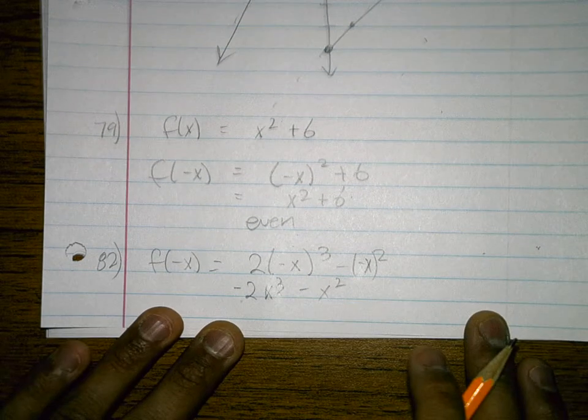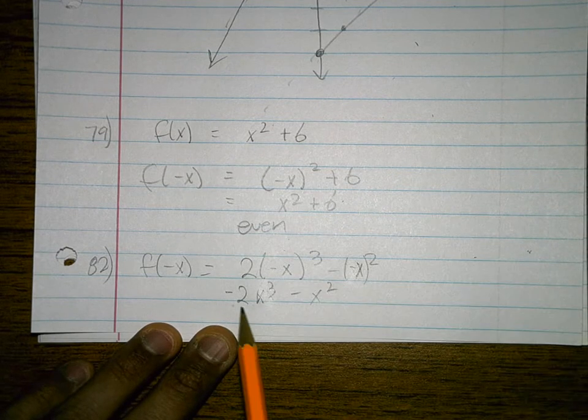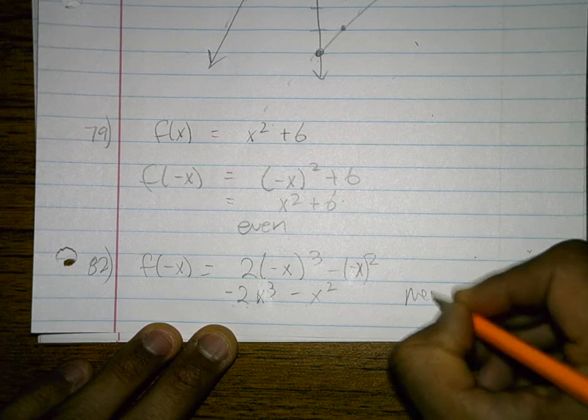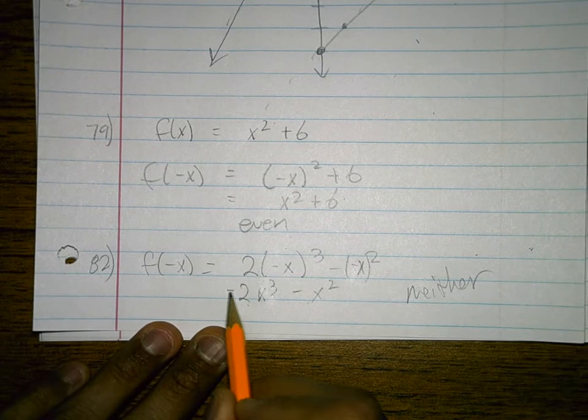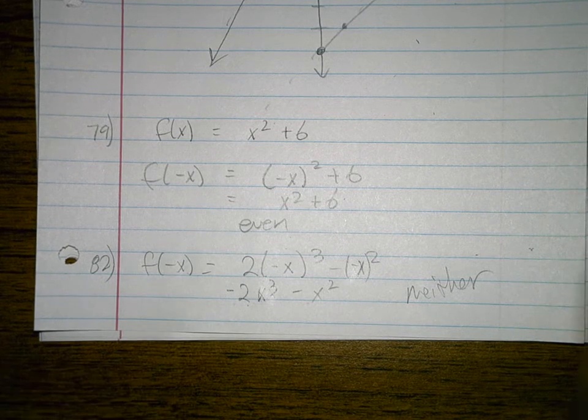So if you look at this, the only one that changed was this first term. So since they both did not change signs, this is neither right here. This is neither odd nor even. For it to be odd, this positive negative and this positive negative sign would have to switch.